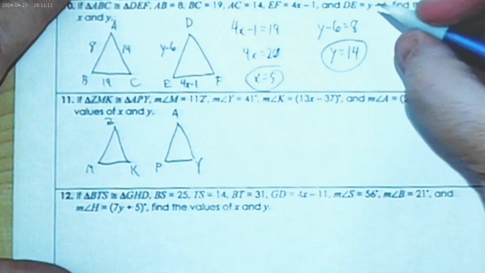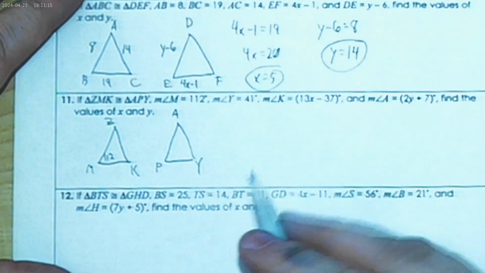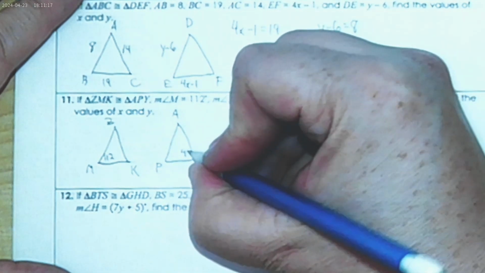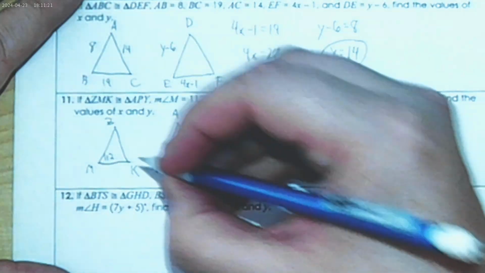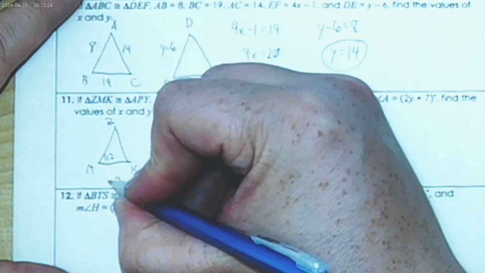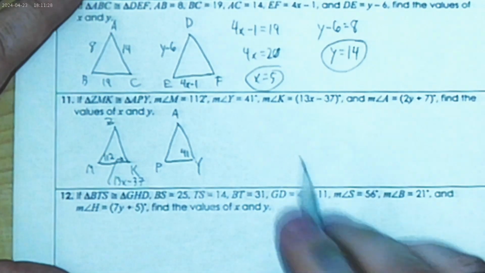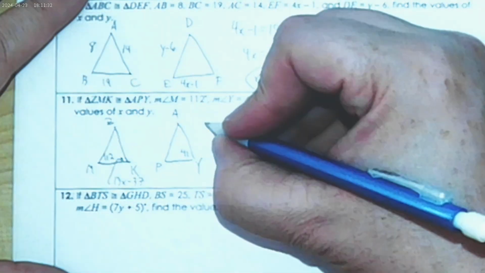M is 112. Y is 41. Then K is 13x minus 37. And then A is 2y plus 7. All righty.